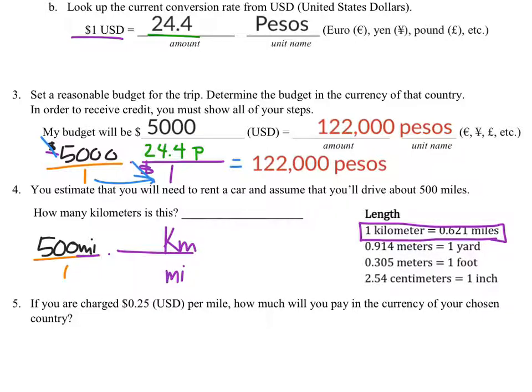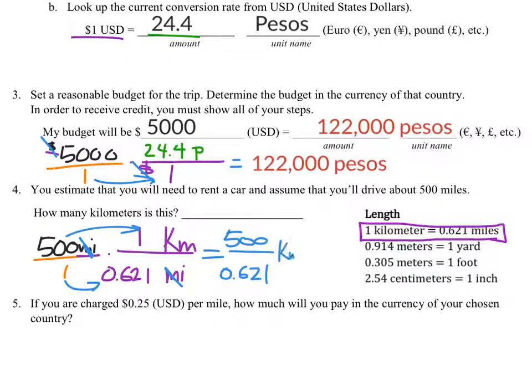So the conversion factor shows 1 kilometer is 0.621 miles. And from this, I know that the miles will cancel, because I have one in the numerator and one in the denominator, so they will cross simplify. Now at this point we've got fraction multiplication, so 500 times 1 is 500. 1 times 0.621 equals 0.621, and this is in kilometers.